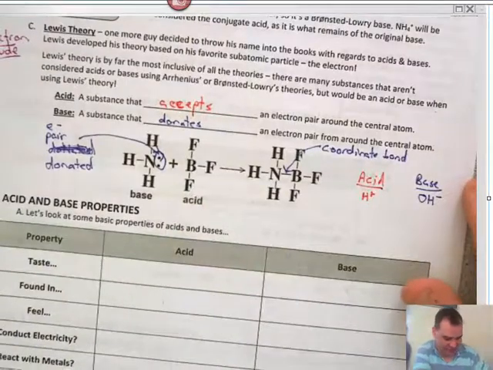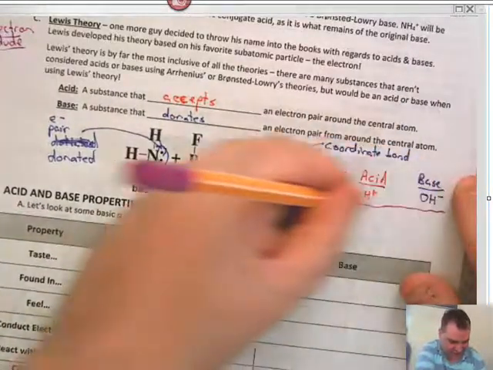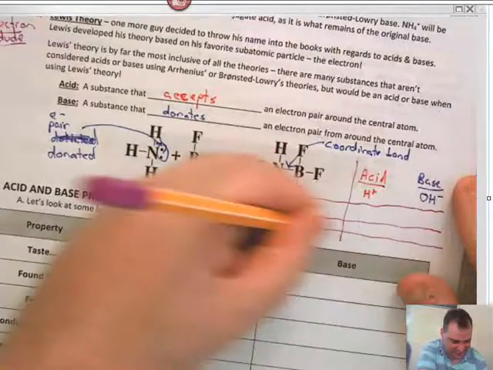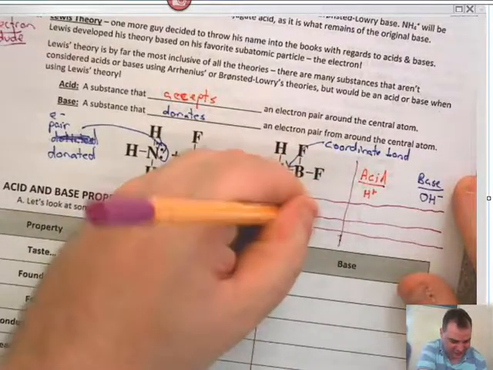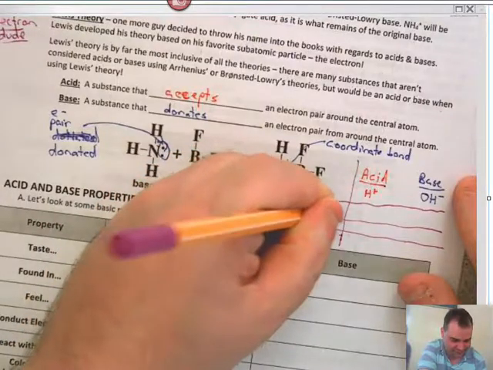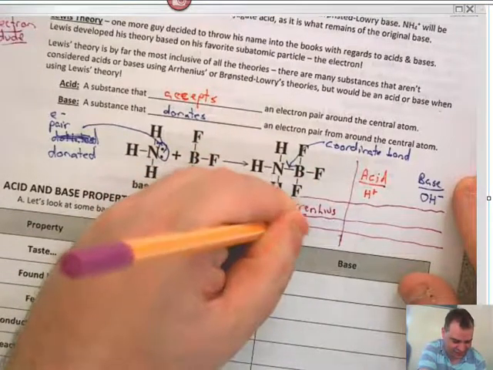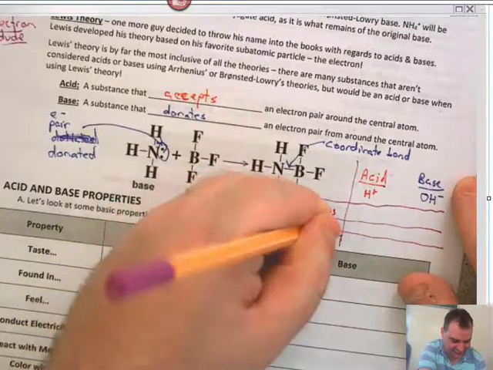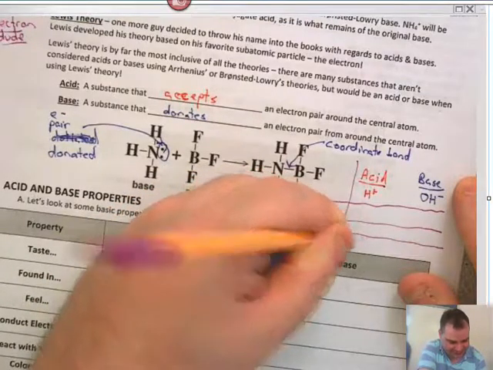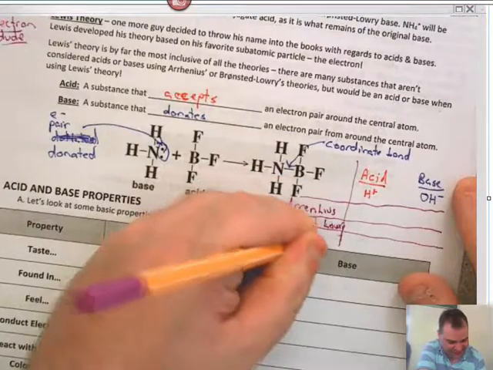Let's see if we can make a table here. There's an Arrhenius definition, there's the Bronsted-Lowry definition, and there's the Lewis definition.